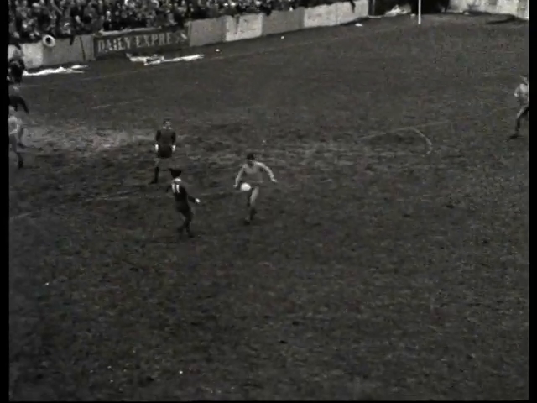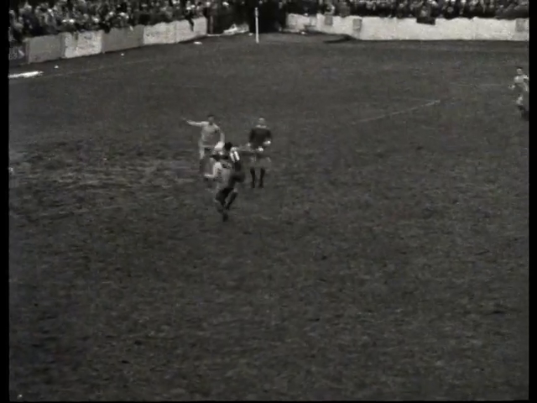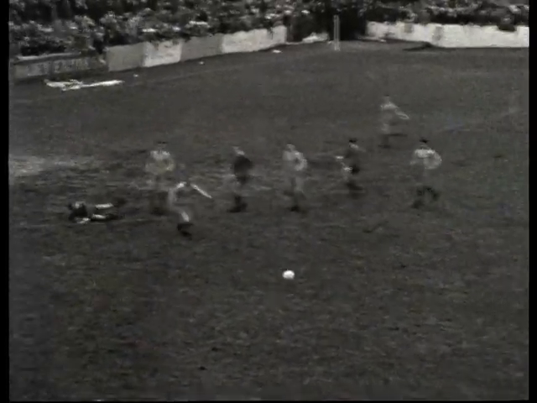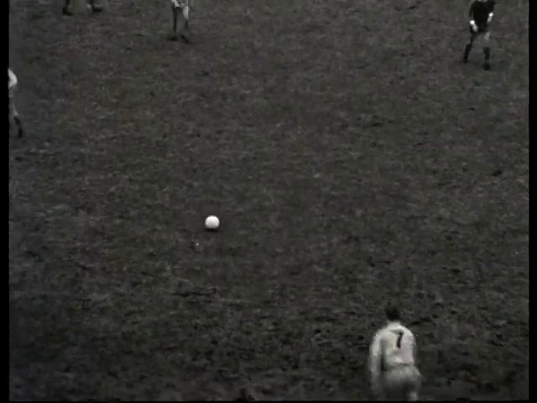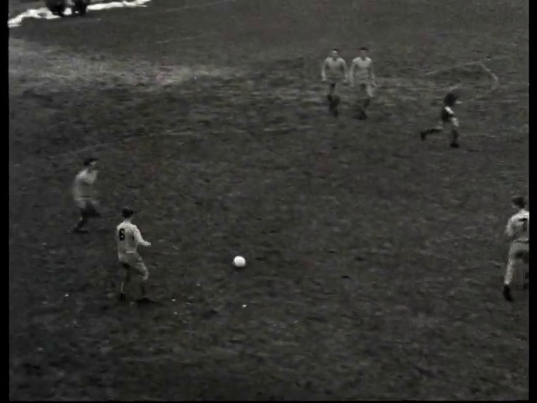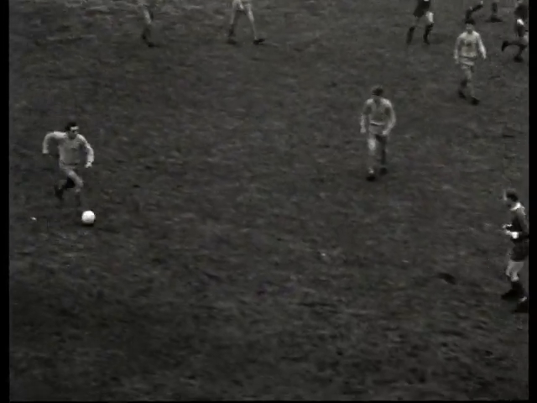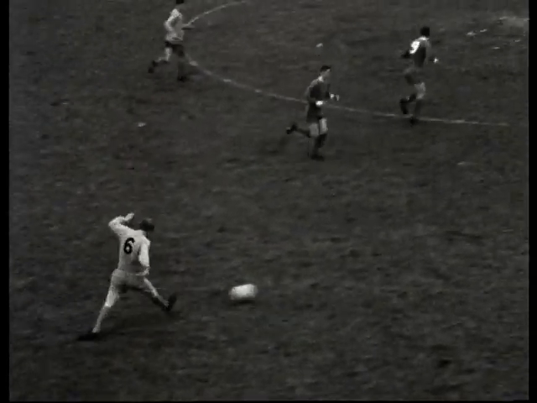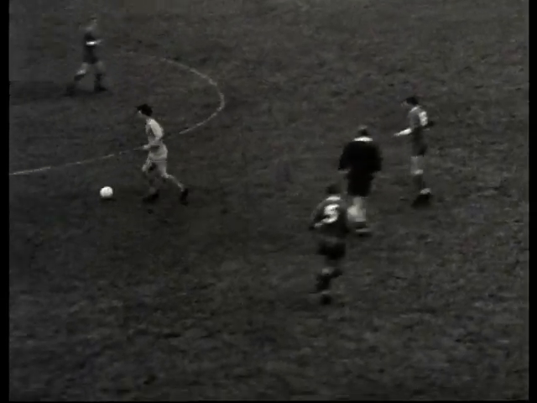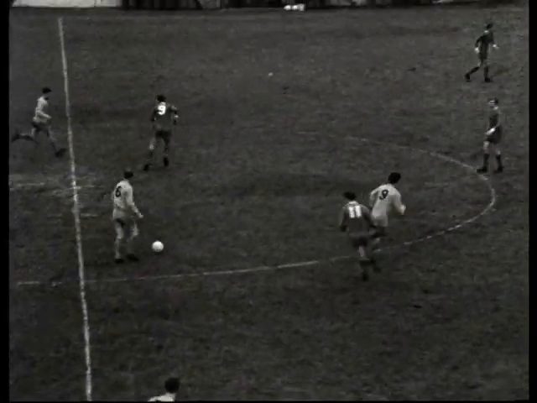That's Beanland for Southport. Beanland, King for Cardiff. King Harkin for Cardiff, but Beanland leaving it for Marshall. Marshall to MacDonald. Terry MacDonald for Southport. Spence to Beanland. Beanland to Alty, the centre forward for Southport.